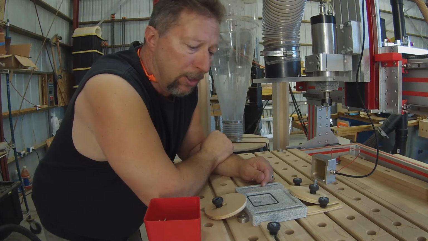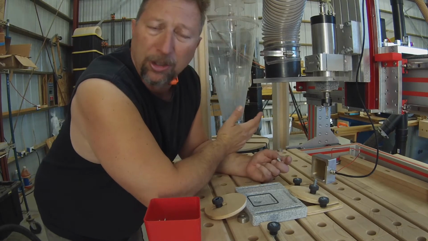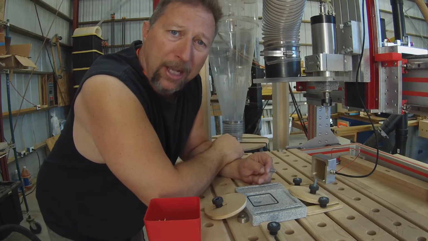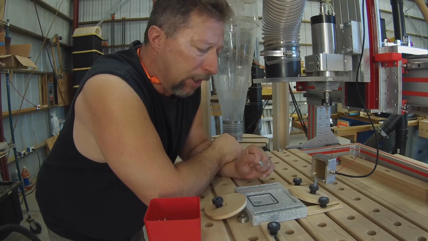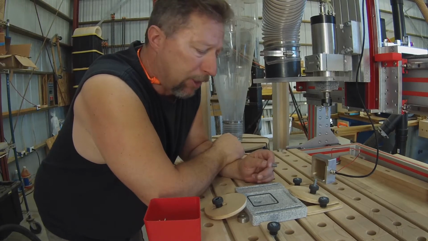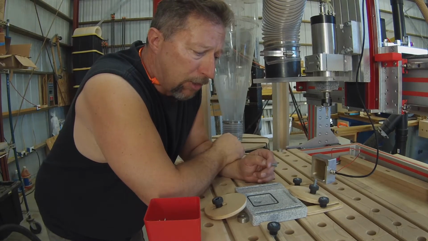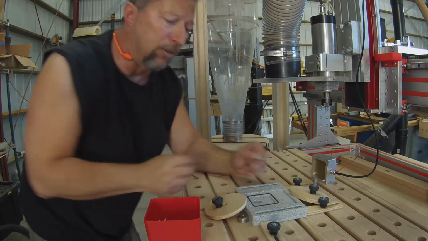I pulled it out of the clamps, and at that point I lost all the references. There's just no easy way to get back to where you were in the workspace on the table unless you put an indexing hole in there or something, which I hadn't. So all is not lost, fortunately, because there's a way to do that still.